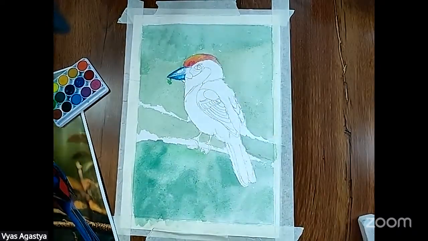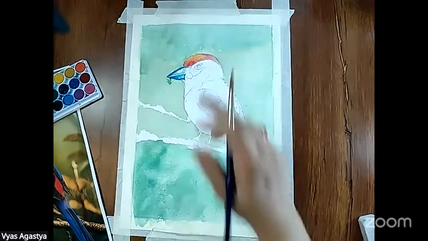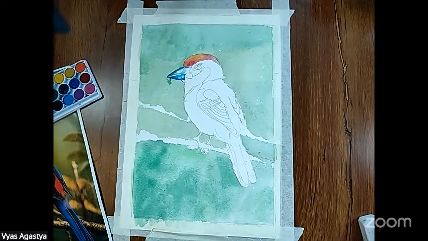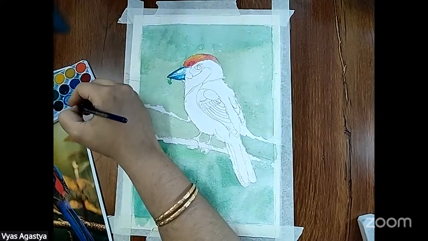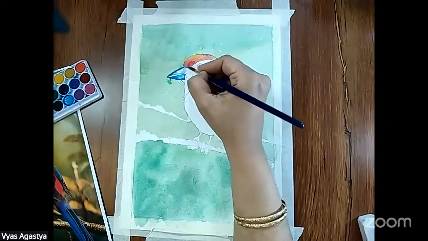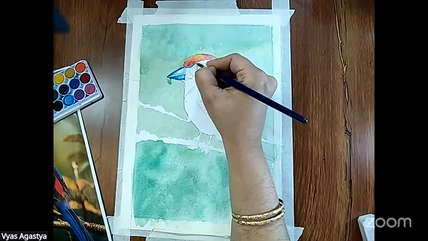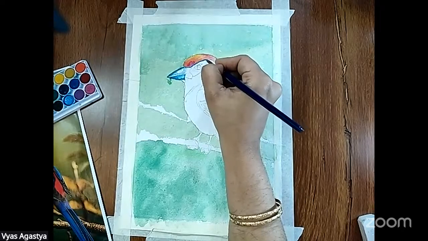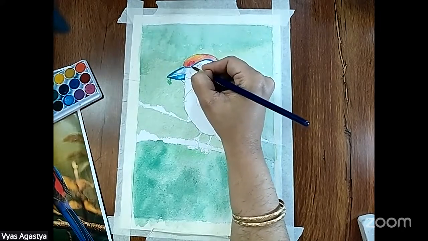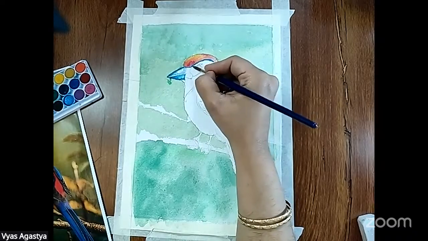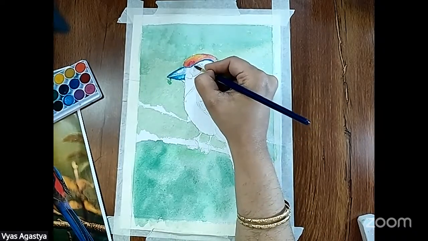Okay. Here also three types of blue colors are there in the bird. One is cobalt blue, one is blue hue and Persian blue. Now I am taking blue hue for the depth. Remember, in watercolor, we should be very careful that it will get mixed up with the other colors. So be careful while painting. Okay.